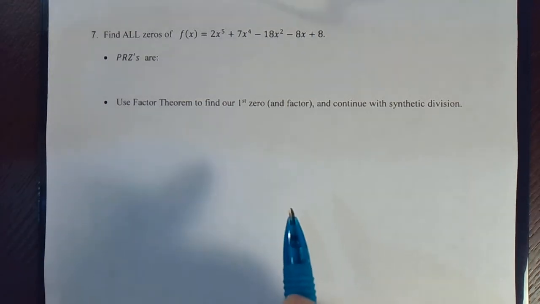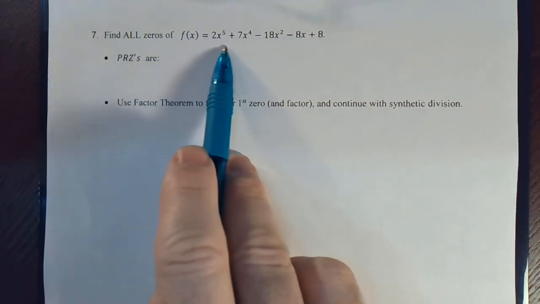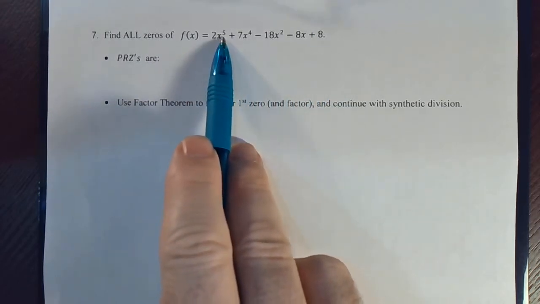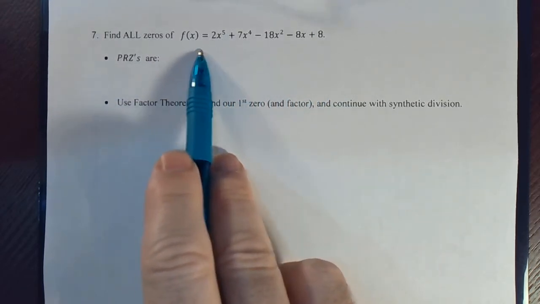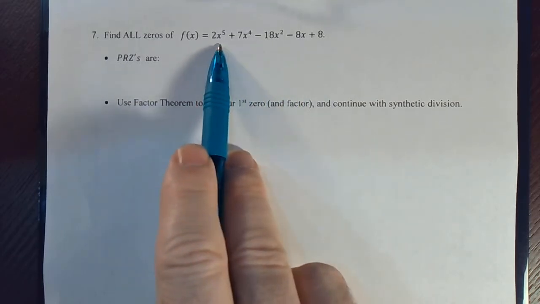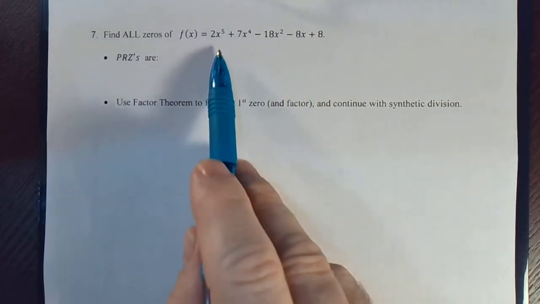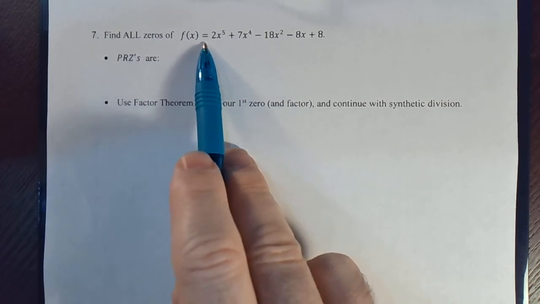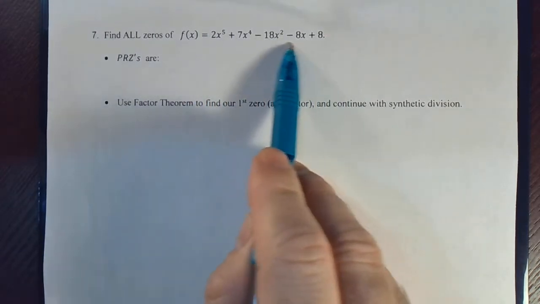Okay, for the last problem in this section, we're going to find all of the zeros of this fifth degree polynomial. Okay, so this is going to take a little bit of work. Now, before we do it, let's just think about what we would be doing when we might be asked to find all the zeros of a polynomial.